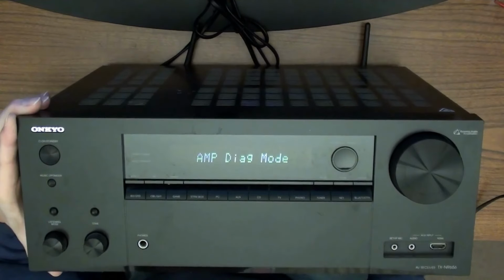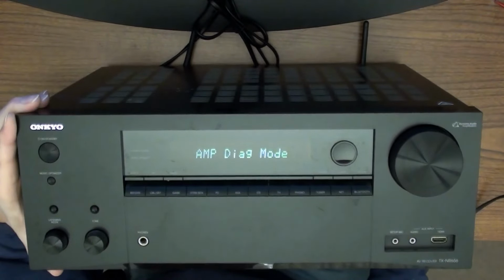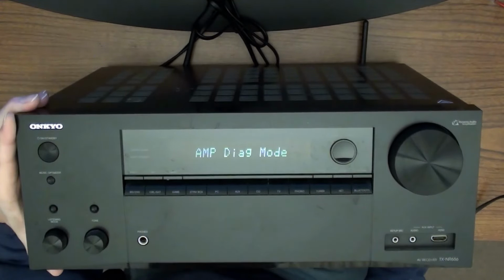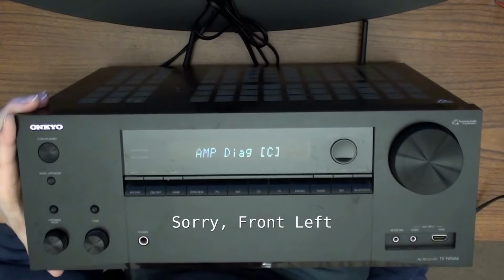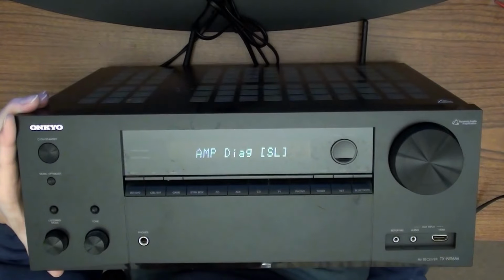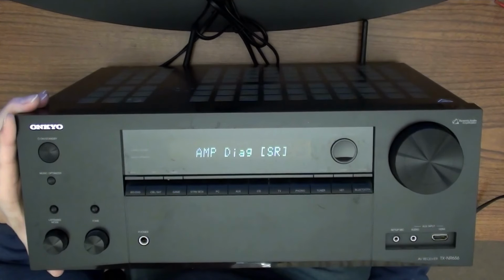Here goes the test that it does to check everything in the amp to make sure it's working right. That's the display, the FL. And here's the center channel, I believe. FR, front right maybe. SL, surround left, surround right. Back left, back right, and there's the message again.